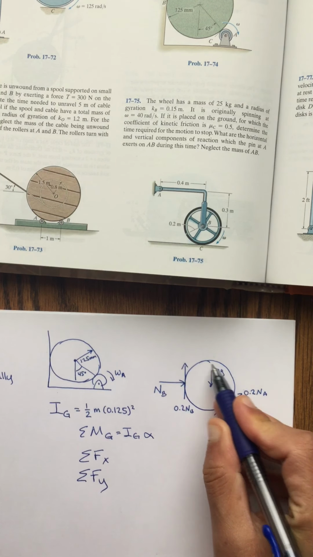And when I sum up the forces for Newton's second law, I'm looking at the mass center, which is here. This is point G. The cylinder is rotating, but the mass center is not translating, so the acceleration of the mass center is 0. So the sum of the forces in the x direction is equal to 0, and the sum of the forces in the y direction is also equal to 0. So I'm going to start there.